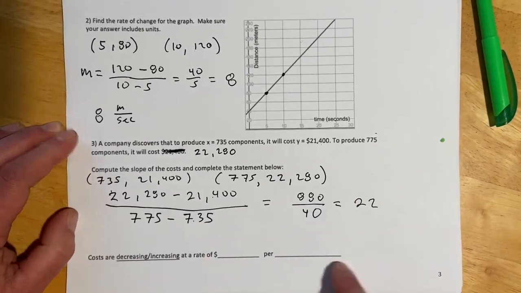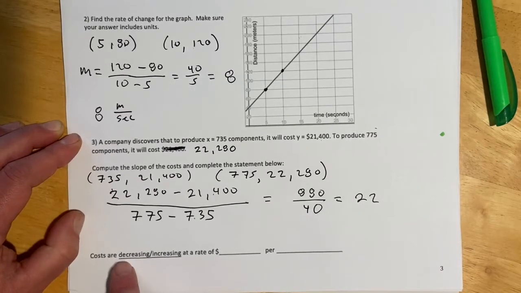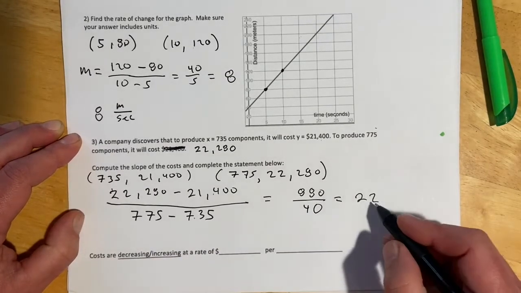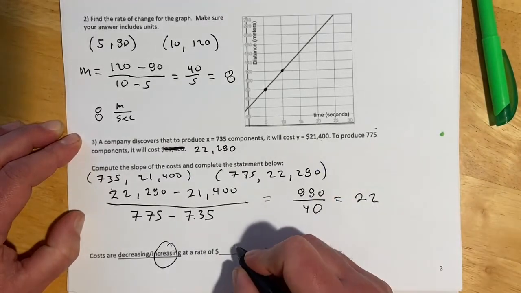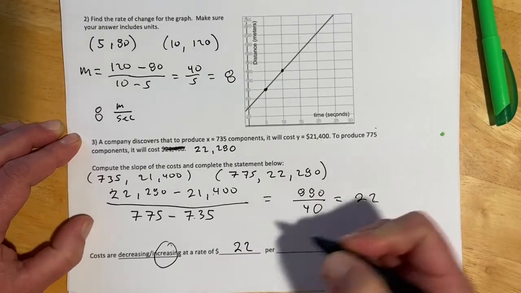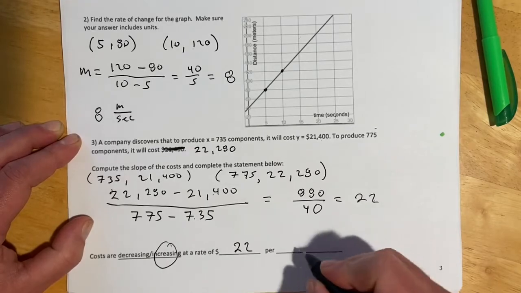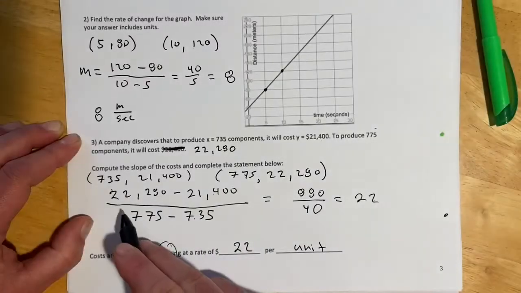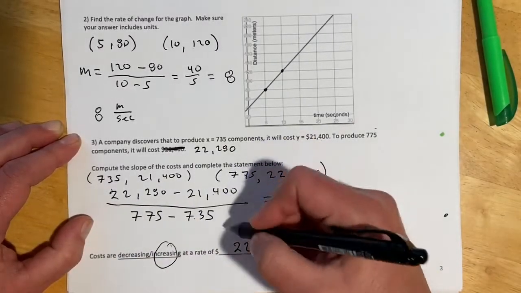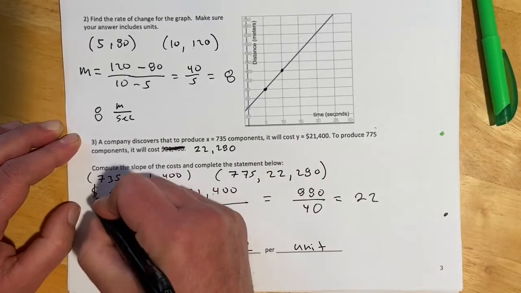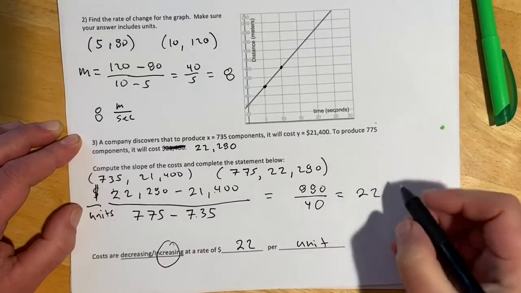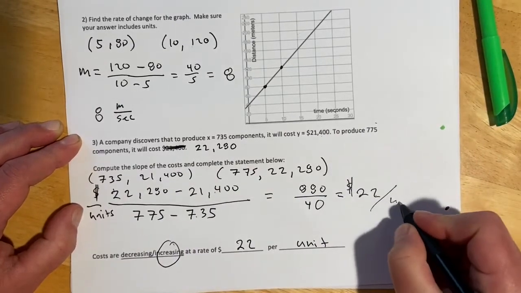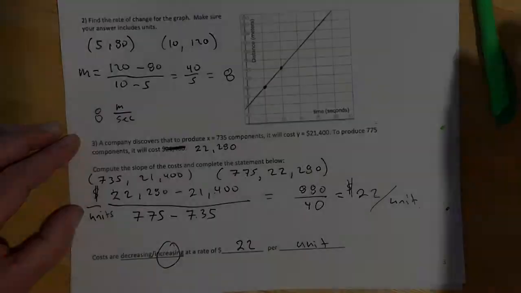And they're supposed to complete this sentence. So the costs are increasing or decreasing. It's positive, so it's increasing at a rate of $22 per unit. And that's because if we look back at our equation here, this is dollars over units. So my slope is coming out $22 per unit.